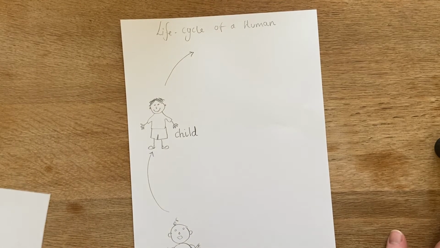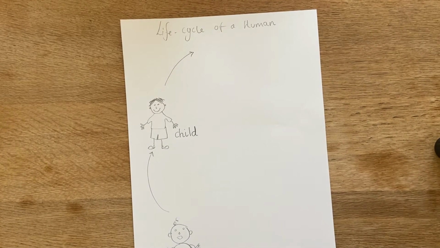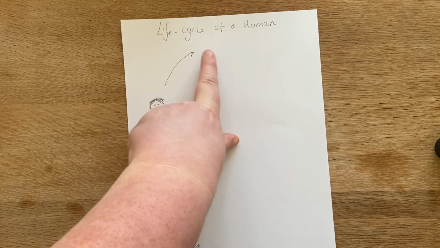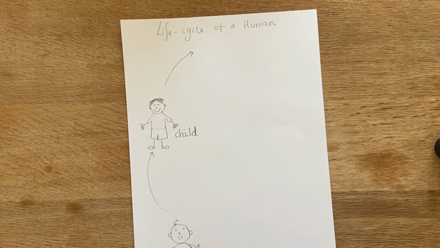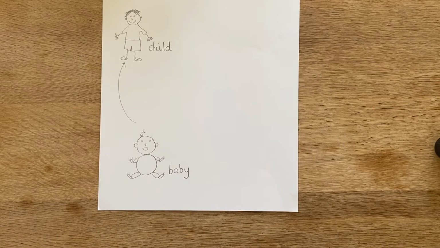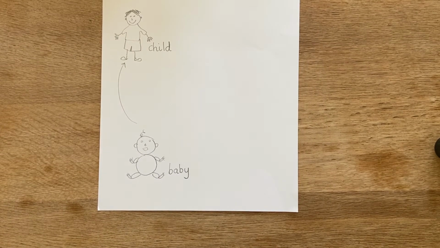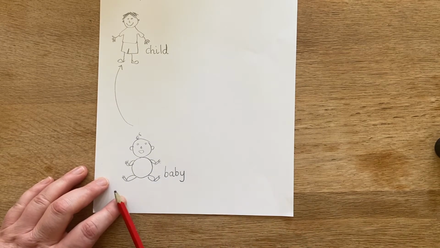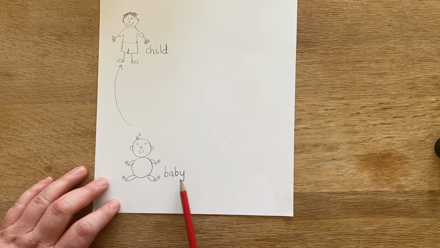It's Miss Bradburn again. This time I'm doing a little video demonstration on the topic activity, which is to draw a life cycle of a human. You can see I've put my title here, Life Cycle of a Human, and I've started my life cycle already. So we're thinking about different stages in the life of a human. Here at the bottom you can see I've drawn a baby, and there I've written the word baby.